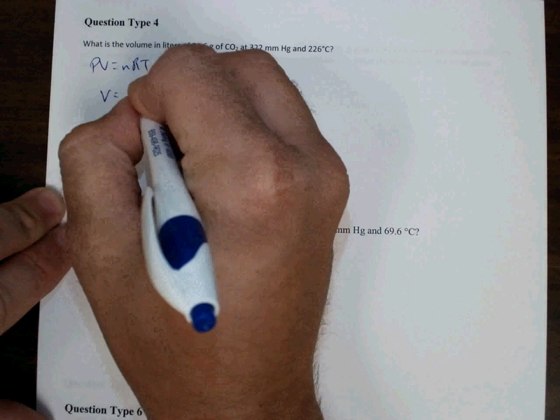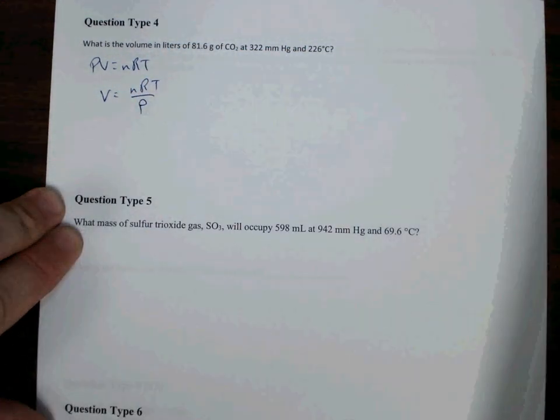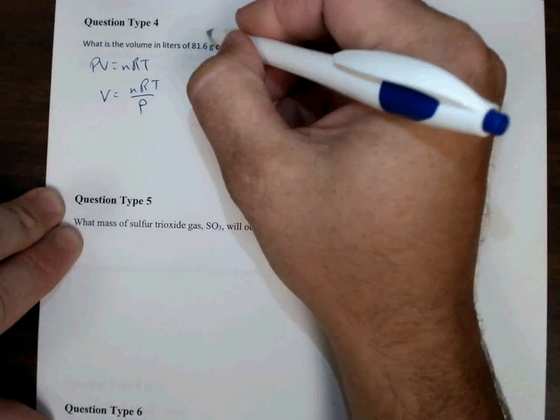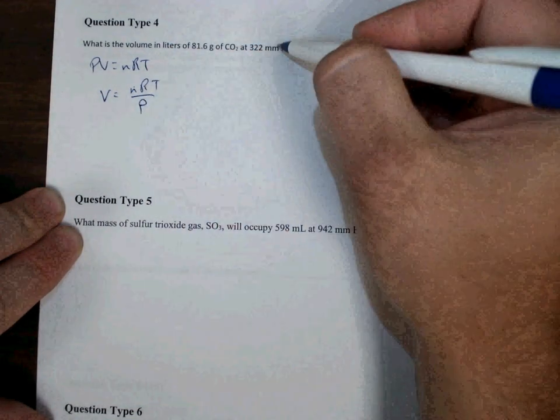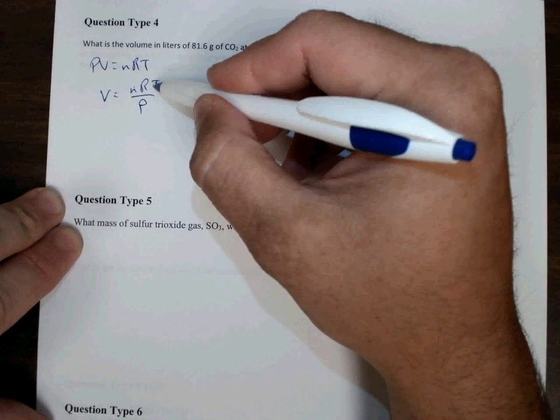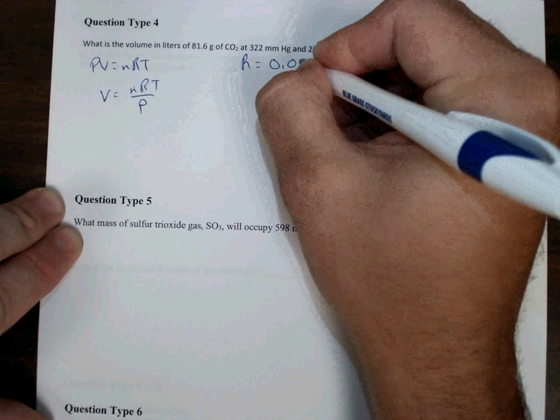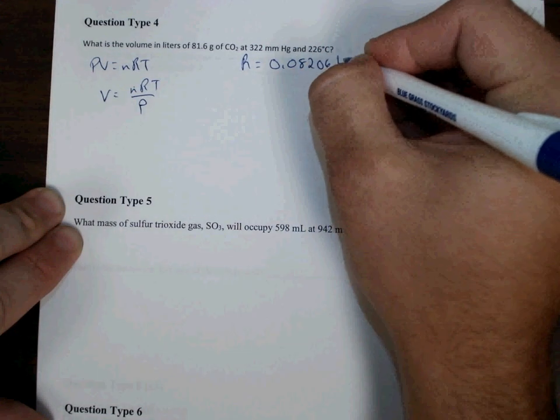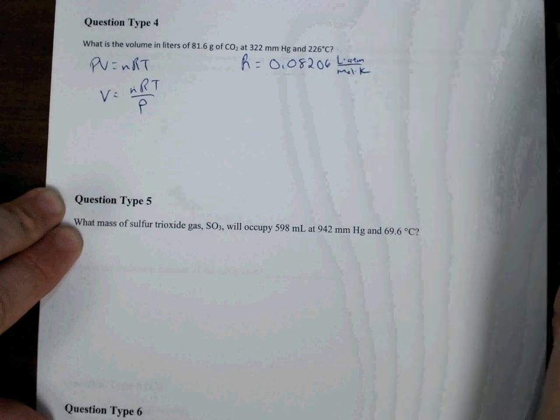We're solving for volume, so we have nRT over P. Okay, well, we need to find n, and we need to convert pressure to atmospheres and temperature to Kelvin, because R is going to be 0.08206 L atm per mole Kelvin.